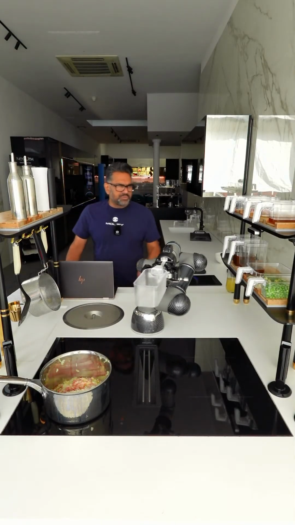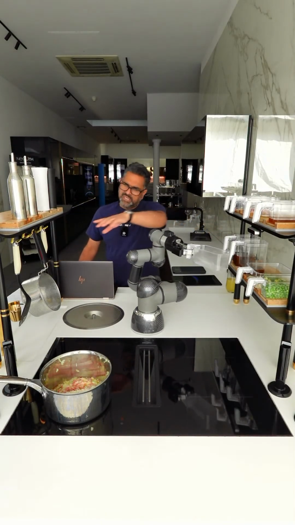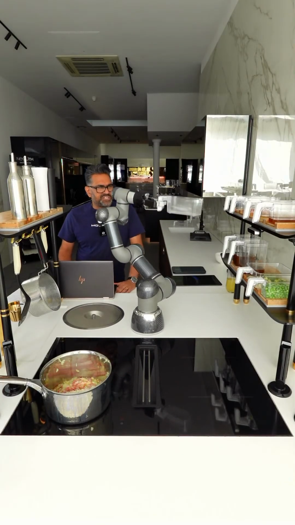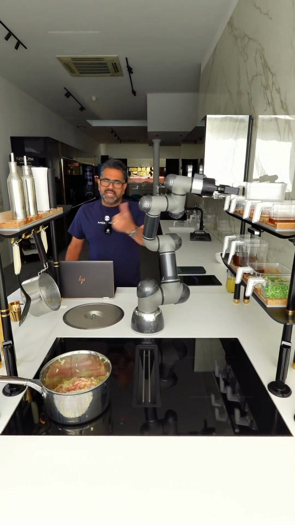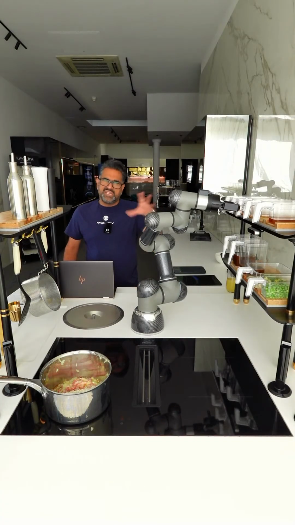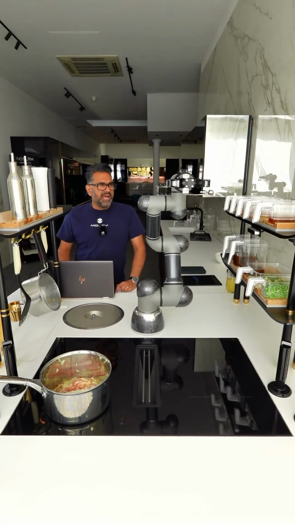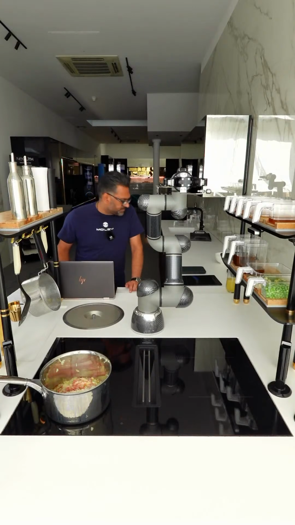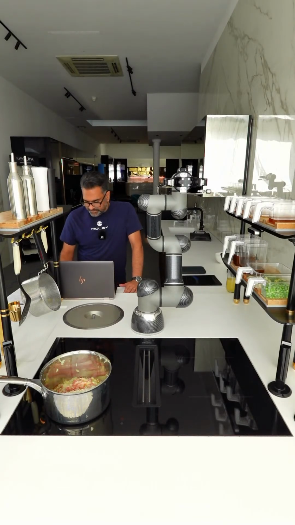We also do have an optional vision system as well. We have cameras built in. This vision system is purely there to just scan the environment, making sure it's safe and everything is in the correct position. But we do have that as well.